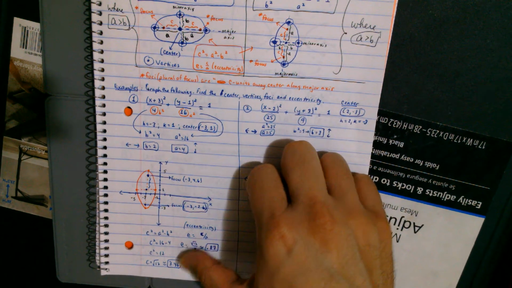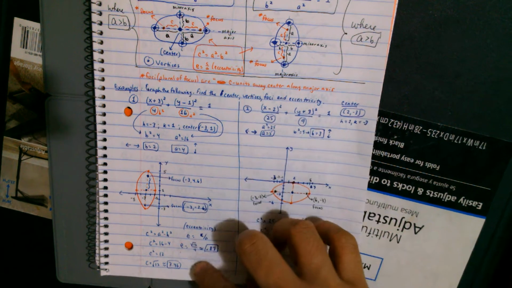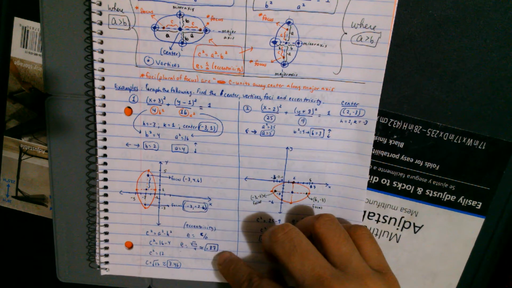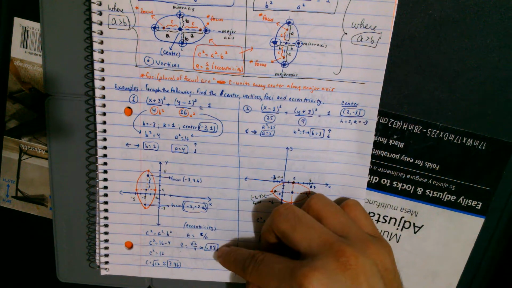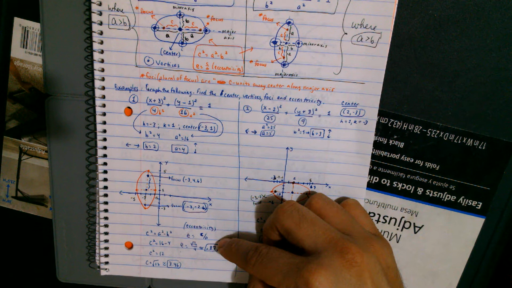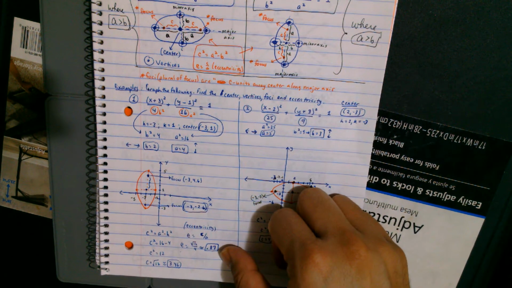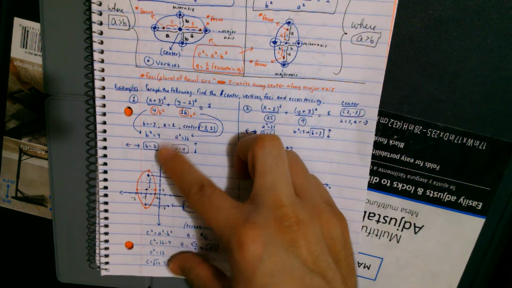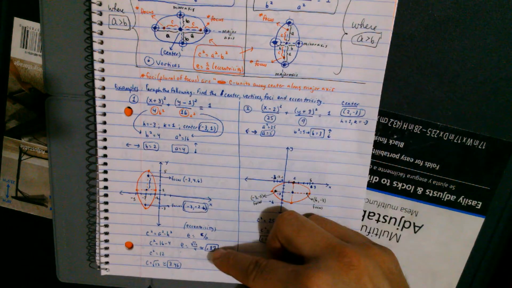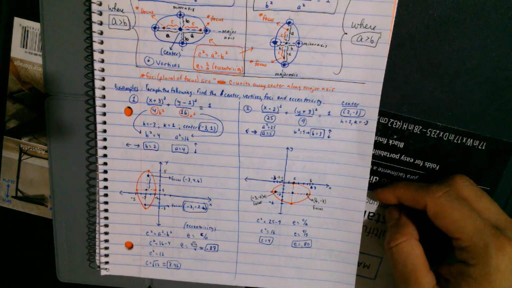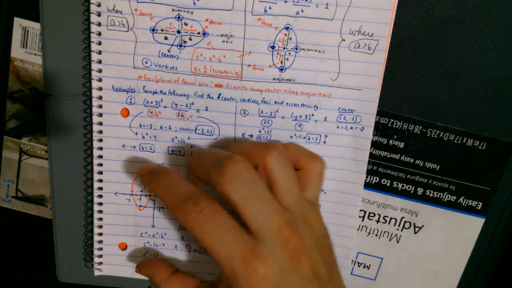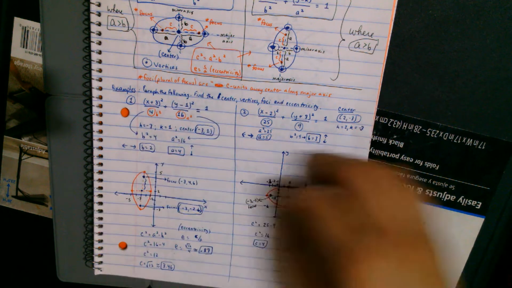And your eccentricity would be the c value, which is the square root of 12, divided by the a value. The a value is 4. So 0.87. The closer this thing is to 0, the more circular it is. The closer it is to 1, the more lopsided to one side or the other it is. That's the type of orbit. This 0.87 is almost close to 1. This is pretty lopsided, so to speak, more football-ish. The closer it is to 0, the more circular it is.